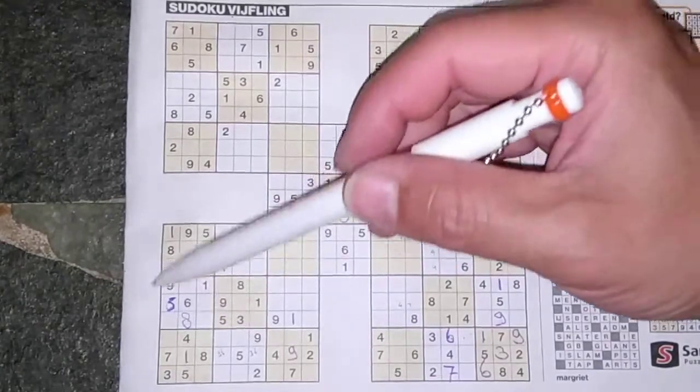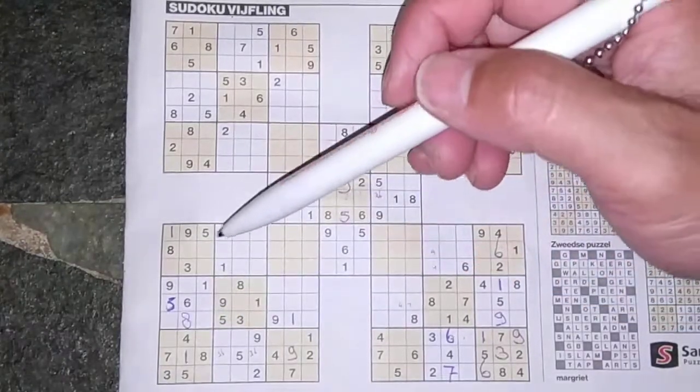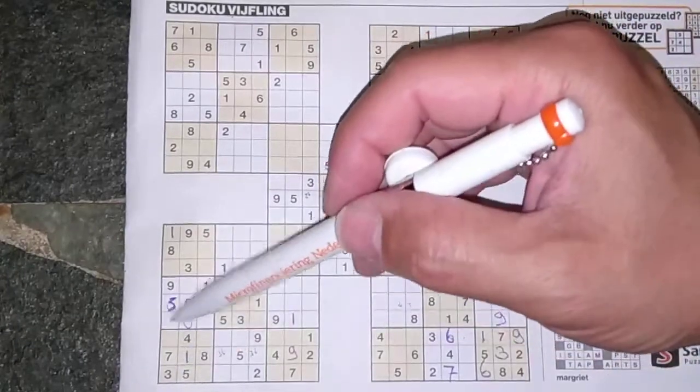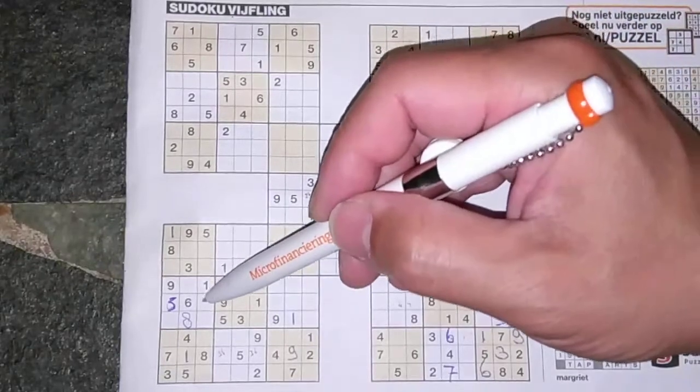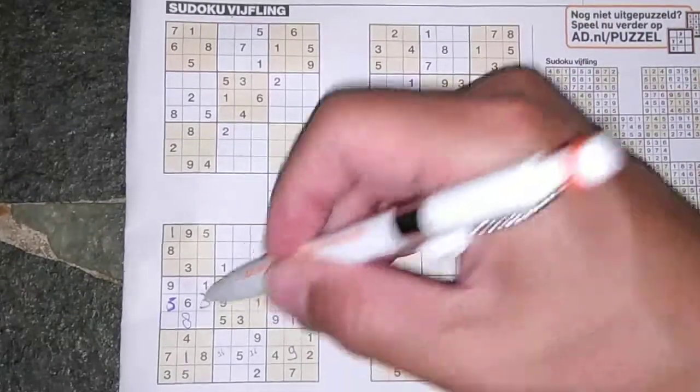4 missing numbers in this big square. One of the missing numbers is 3. We see here 3, no 3 there. Here 3, no 3 there. Here 3, no 3 there. The only place for the 3 should be there.